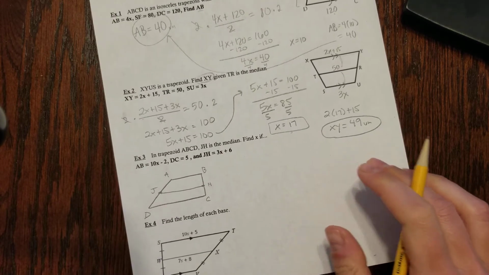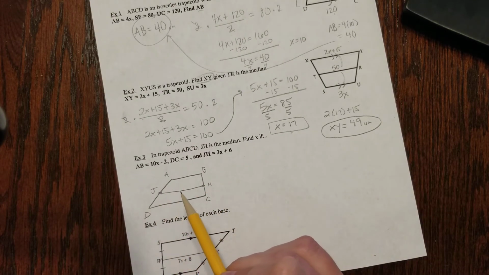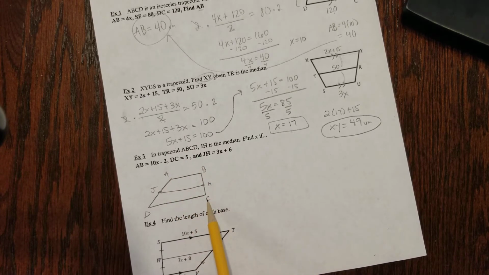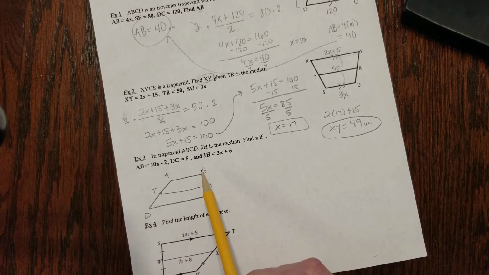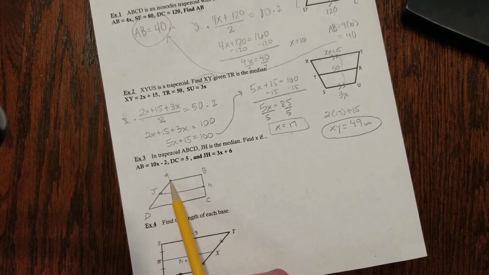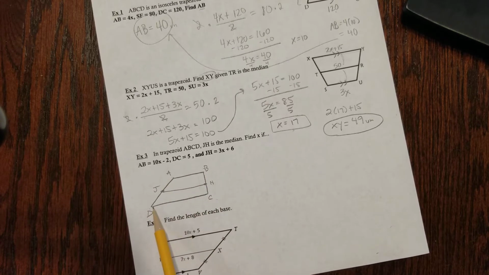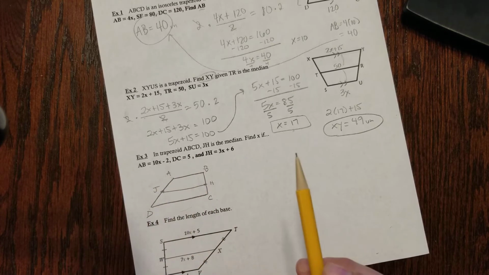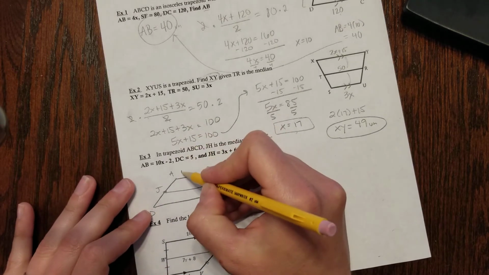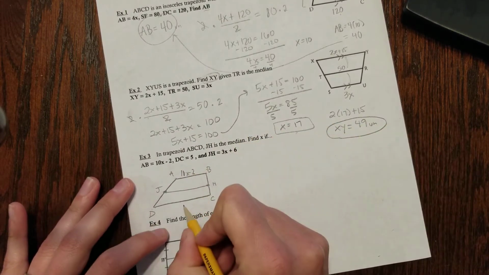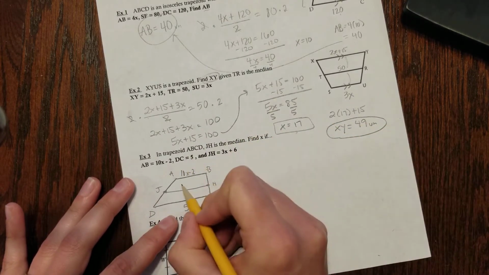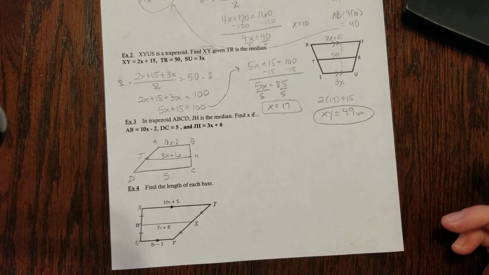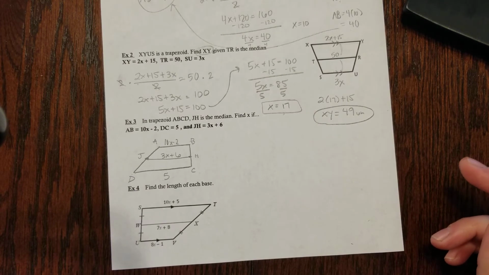Now, whenever you label any polygon, you need to make sure that you go in order. So if I go A, B, this one has to be C. I have to go either clockwise or counterclockwise. I can't jump across my shape. So if I did A, B, C, D, I'm jumping across my shape, and then you wouldn't call it A, B, C, D. So make sure you go either clockwise or counterclockwise. All right, so AB is 10x minus 2. DC is 5, and JH is 3x plus 6. All right, so I'm going to challenge you guys. Pause the video, see if you can find out how big X is.